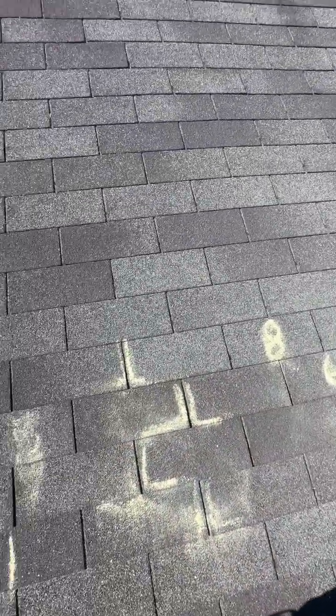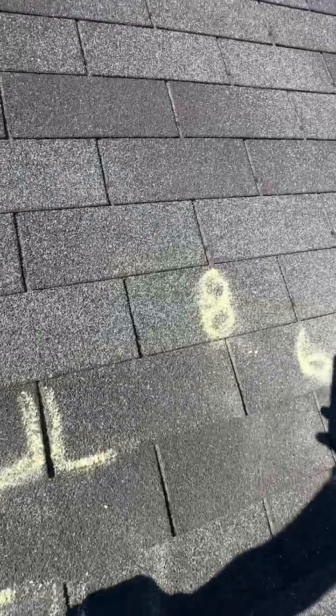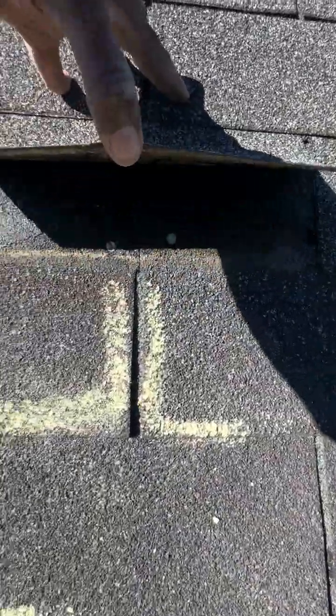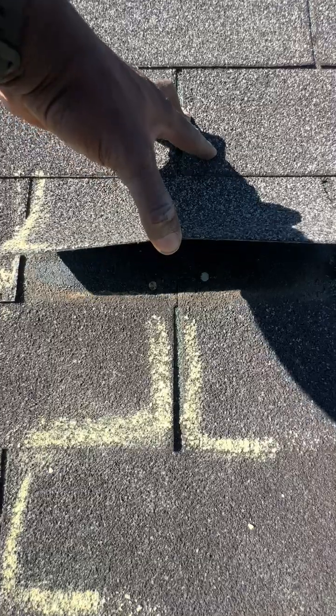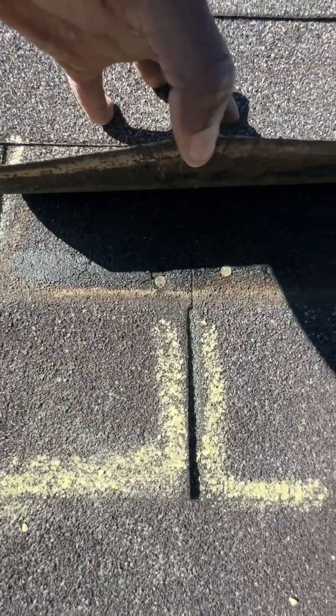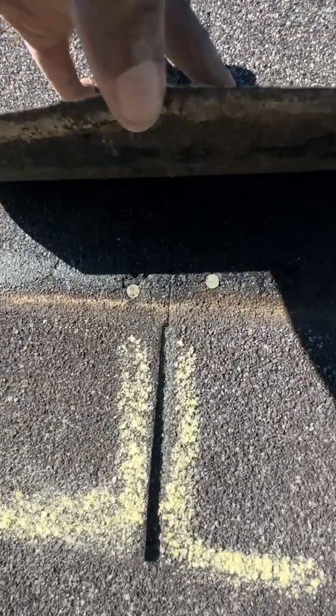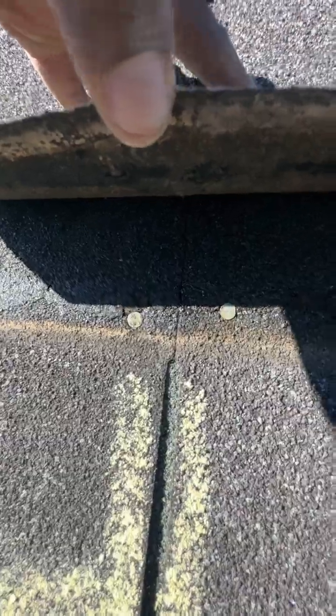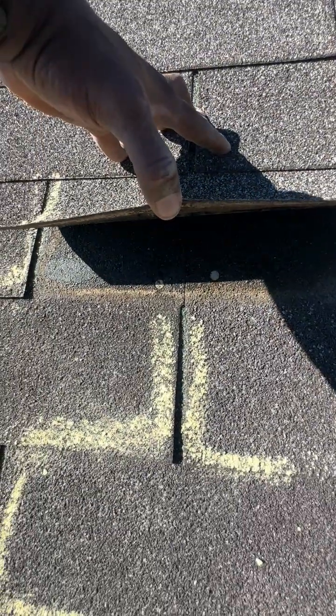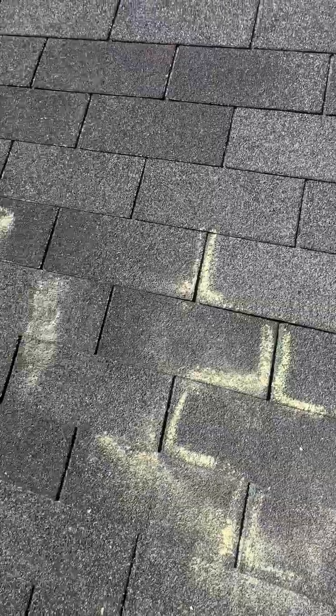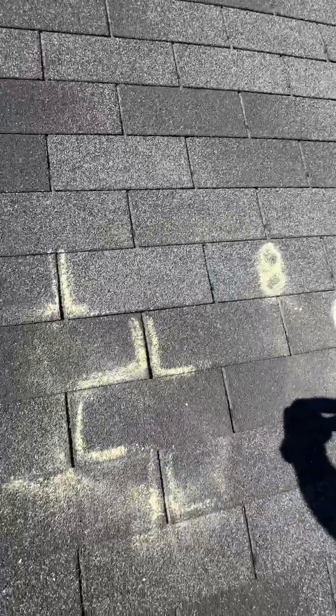All right. So now, underneath shingle number 8 here, you have that tearing. You can see right there where the nail is, how it tore up around it from trying to remove it. So I'm gonna mark this off.